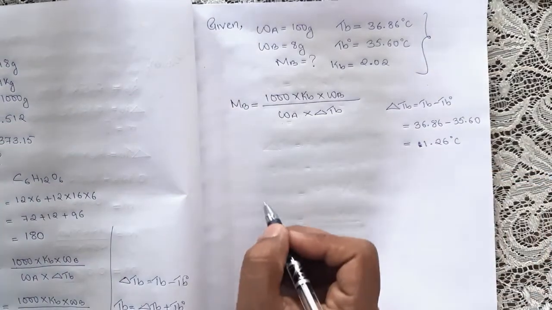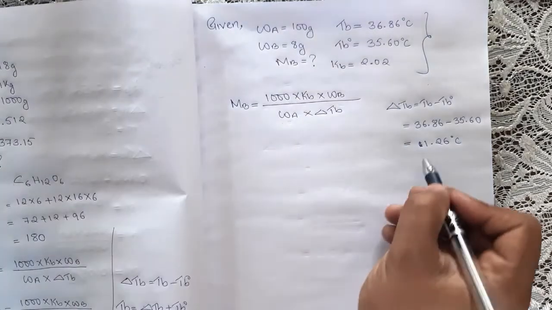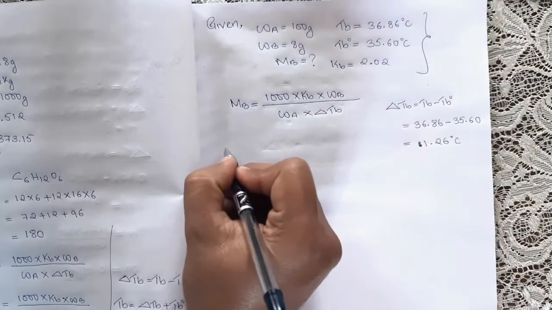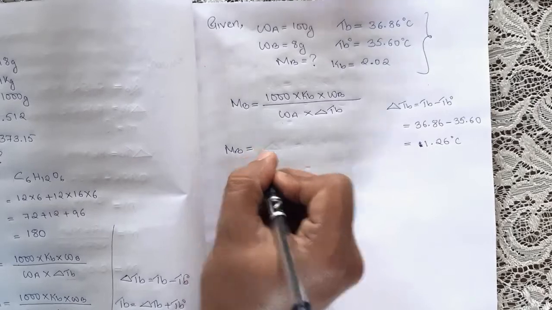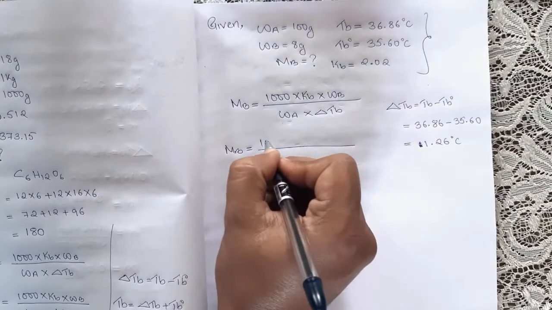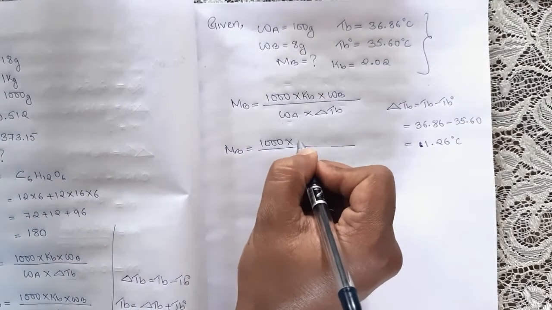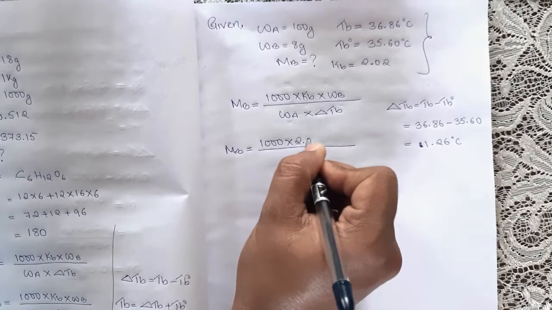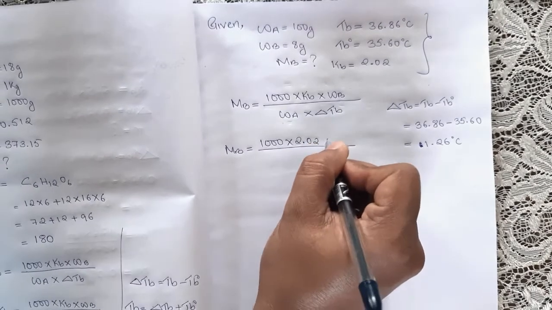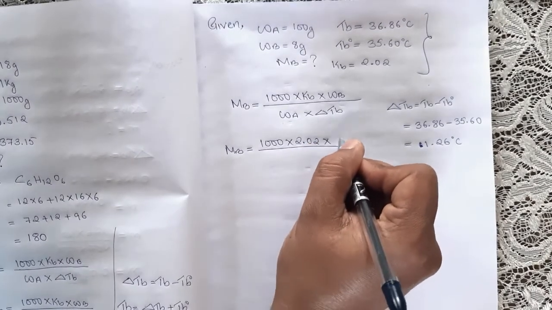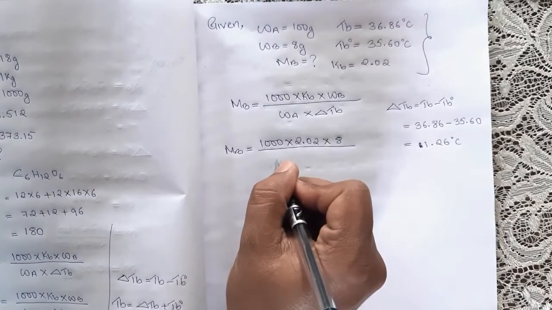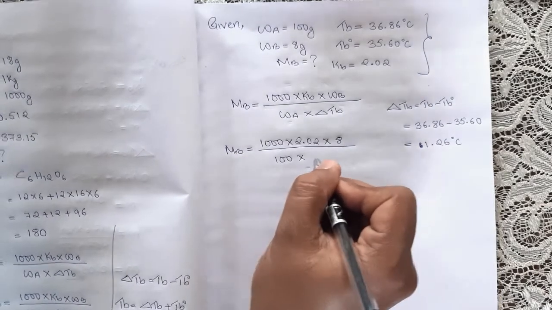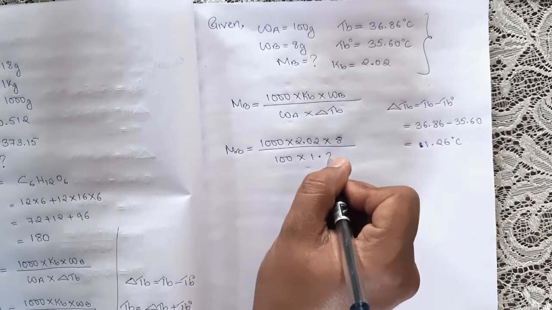So your delta Tb will be 1.26. So Mb is equal to 1000 into 2.02 into Wb is 8, divided by Wa is 100 and delta Tb is 1.26.